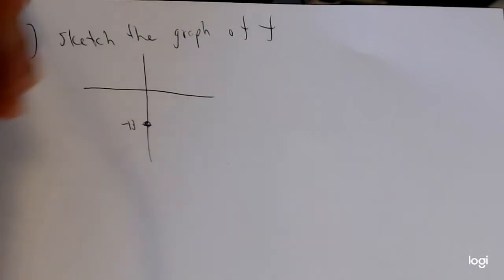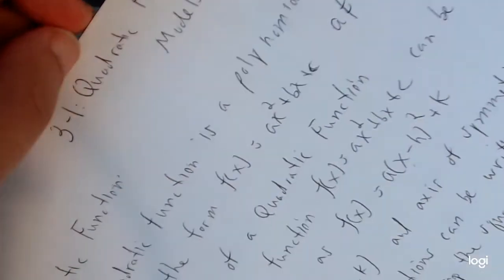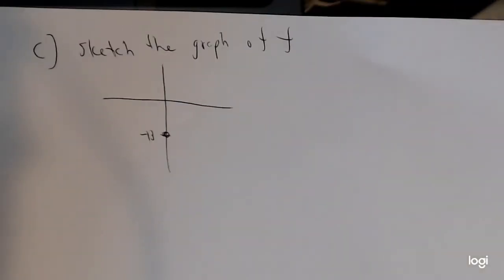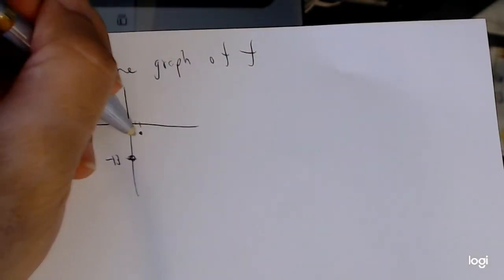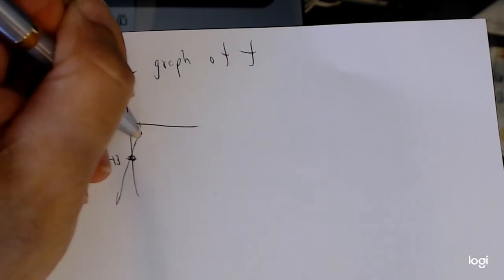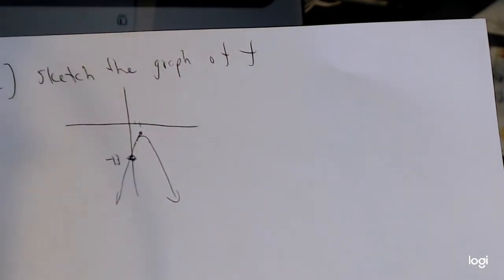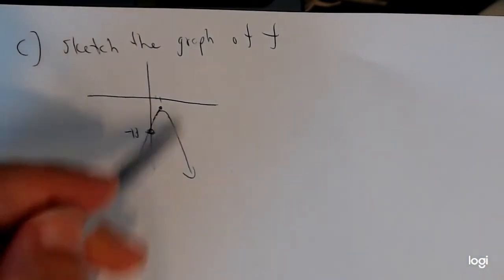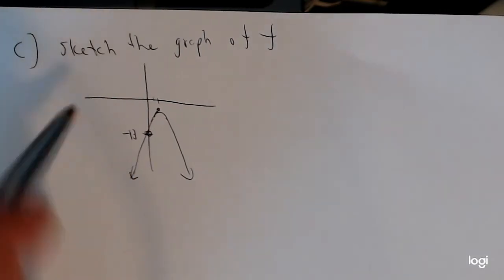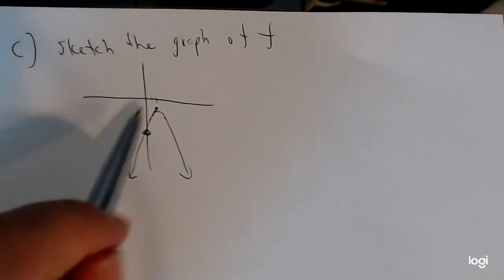What was the vertex? It was (2, negative 1). So I'm going to shorthand this, but it was somewhere here. And we know it's going to open downwards like that because a was a negative number. But this is a rough sketch. We could probably do a better sketch, but this gives us an idea as to what it looks like. Okay, so there's our sketch.